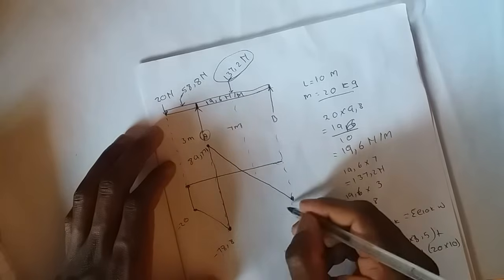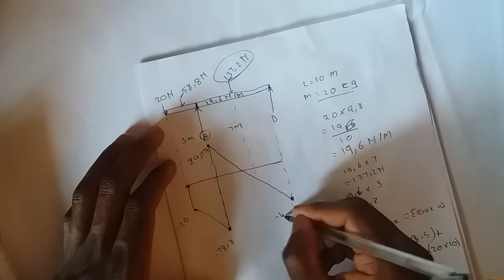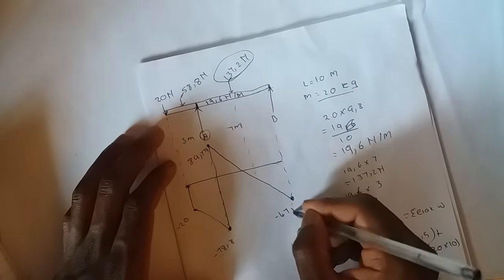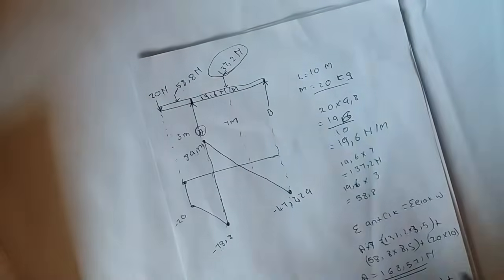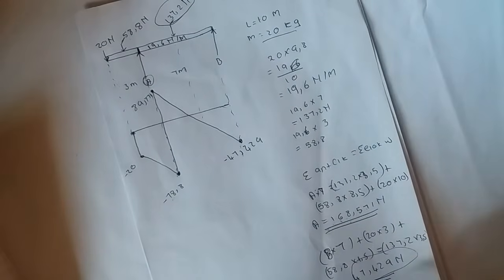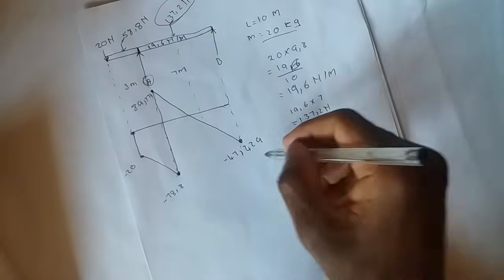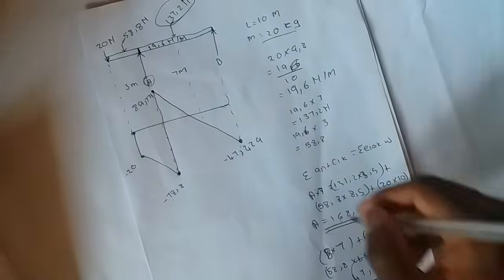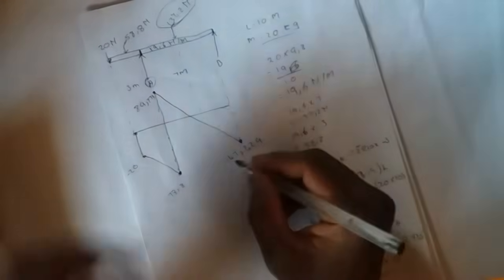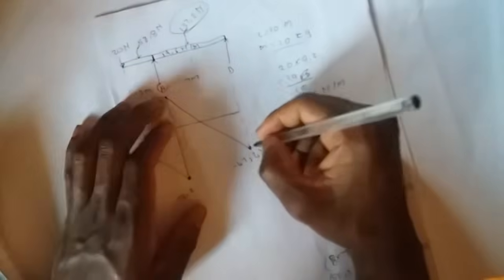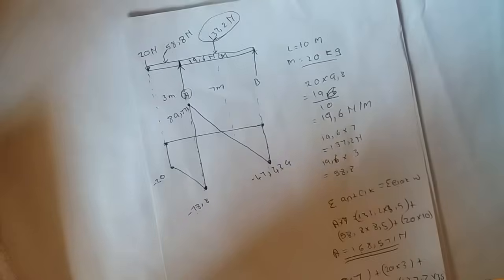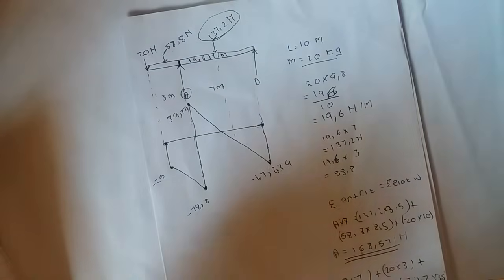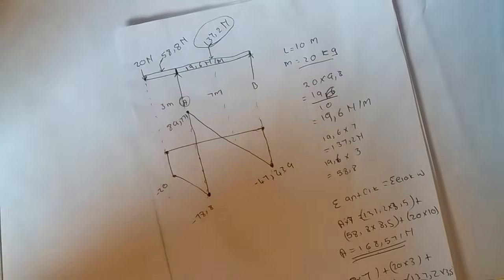And then we will have a value of negative 47.429. And then the value of B, we know that we will go up by the same 47.429, which will give us 0. And this is our shear force diagram. And now the last thing that we have to draw is our bending moment diagram.